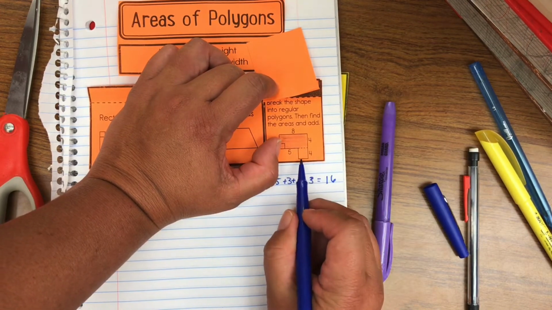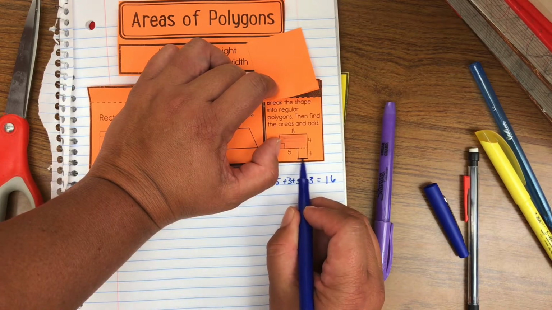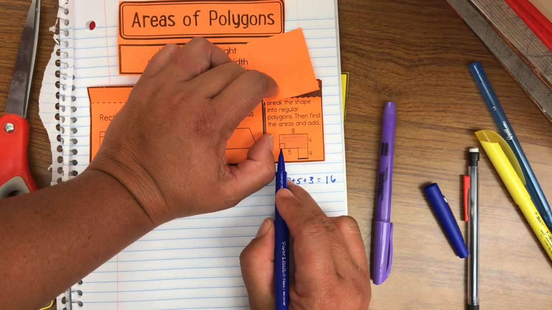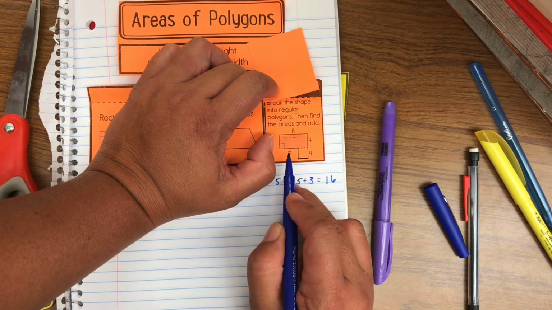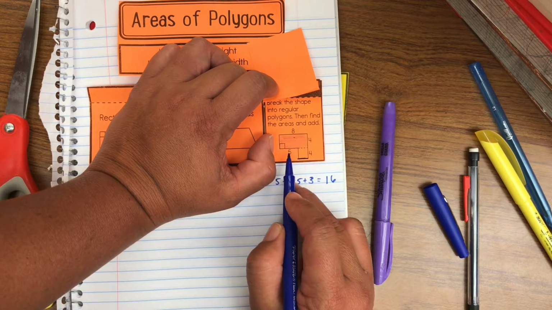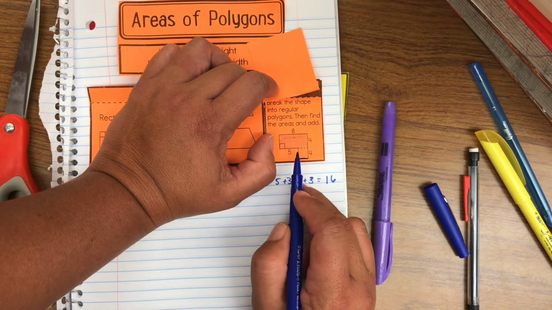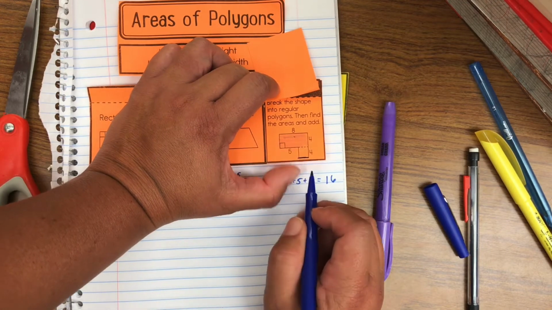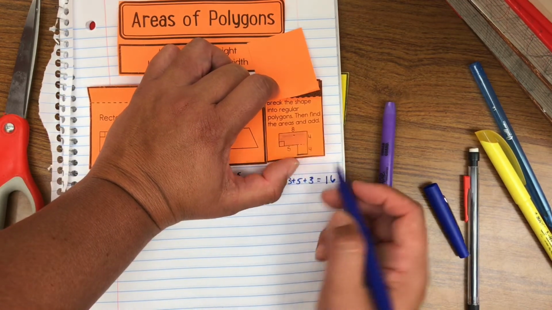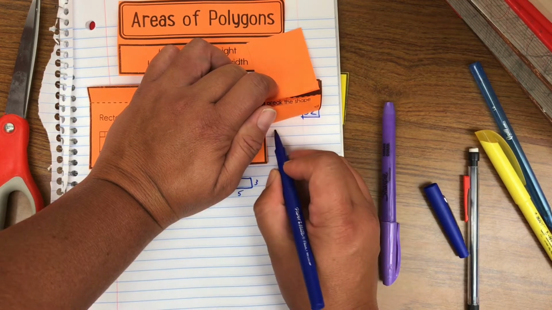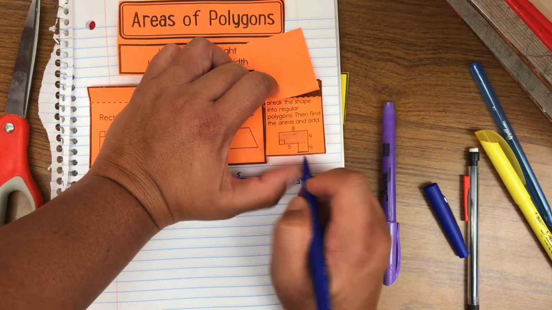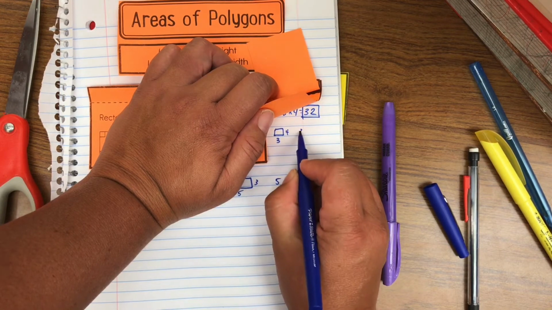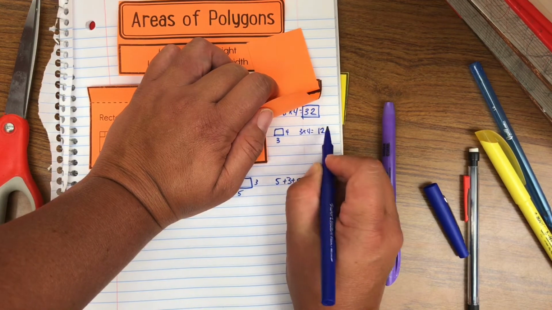Well, I know this is 4, but what is this length right here? Well, if this was 8 from here to here, so from here to here also has to be 8. So if 5, how much more do we need to get to 8? 6, 7, 8, so 3. So this number right here is going to be a 3 down here. So I'm going to just put a little square down here. So it'd be 3 and 4. So 3 times 4 would be 12.